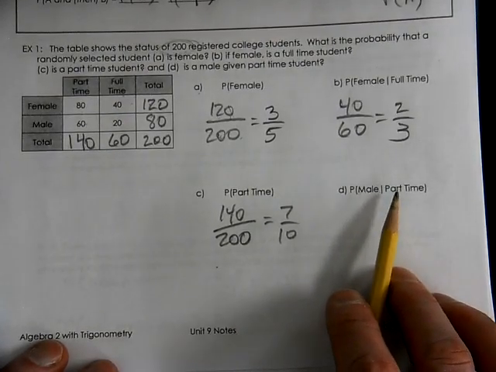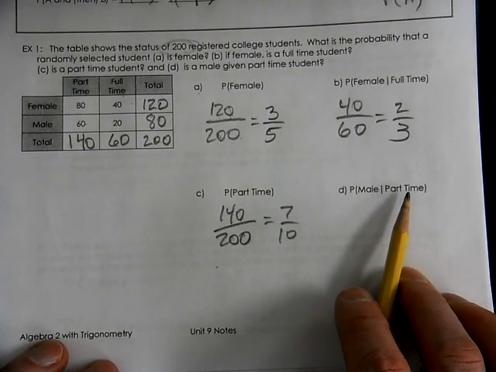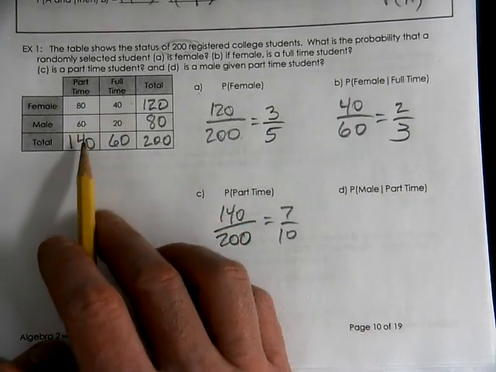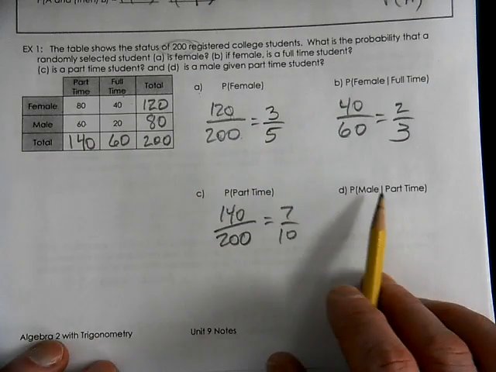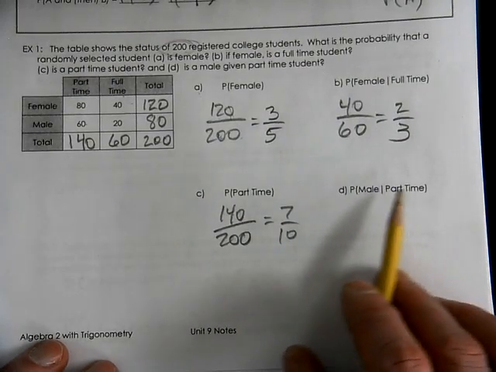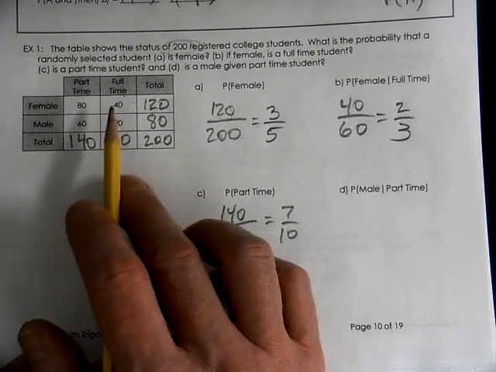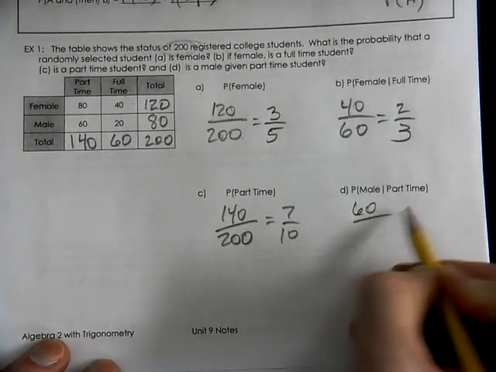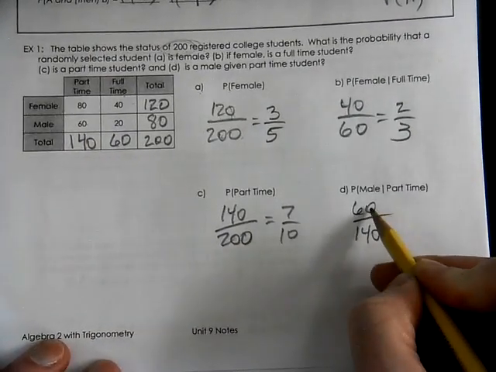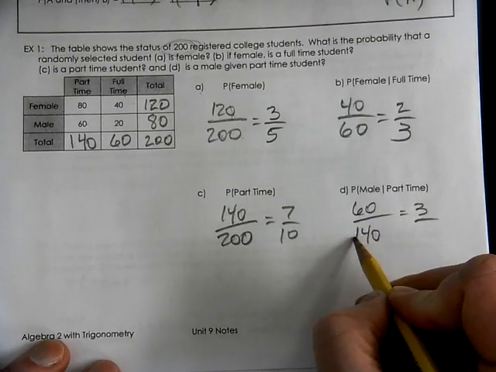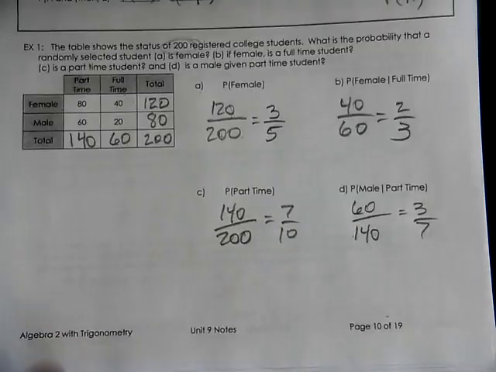A male given a part-time student. You're only looking at part-time students. So if you go to the drawer in the filing cabinet that only has part-time students, the males, there would be 60 of them out of the 140. Cross the zeros out, you're left with 3 over 7.